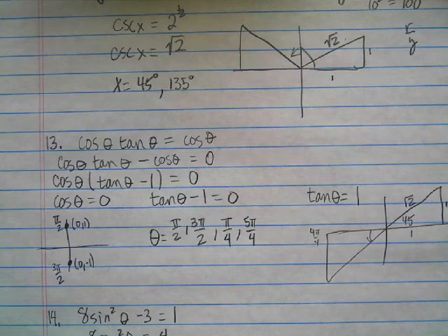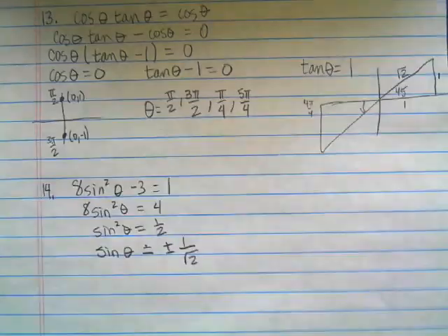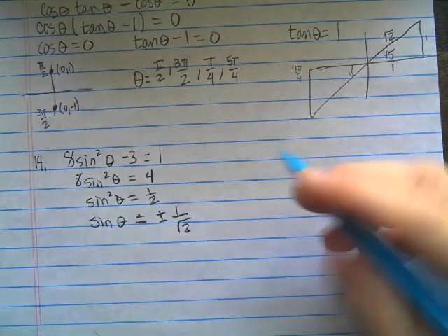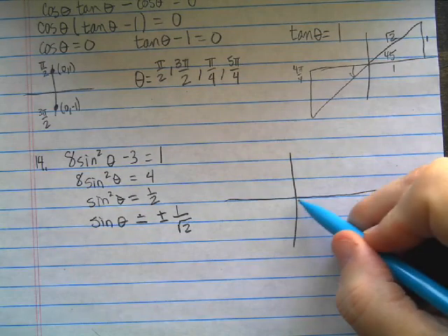And then I'm thinking I need to take the square root of both sides. And I get that sine theta is plus or minus 1 over the square root of 2. So I added 3, I divided by 8, took the square root, and that is a triangle we know.